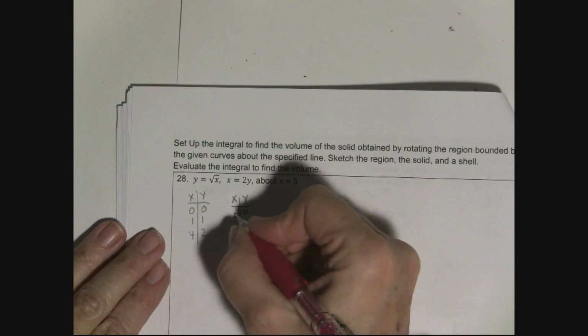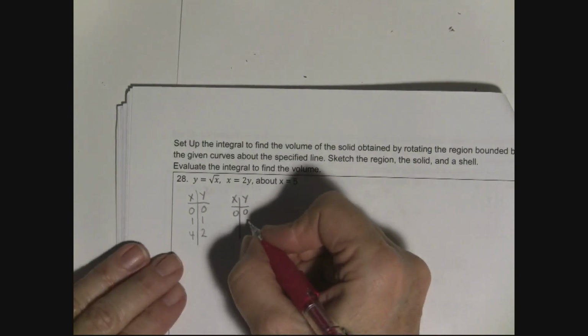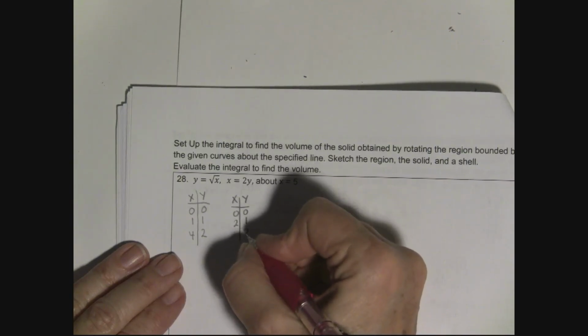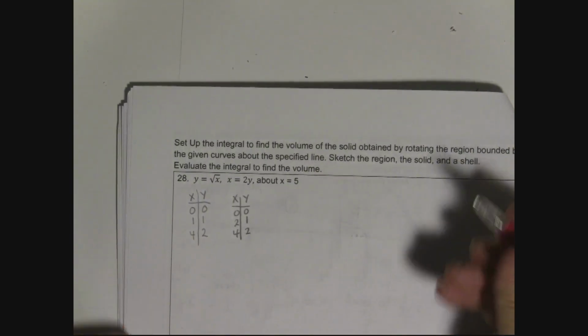So I'm going to pick y as 0, x would be 0, and I'm going to pick y as 1, and then x would be 2. I'm going to pick y as 2, and then x would be 4. And I think I got lucky and found where it intersected just by picking a few nice points.